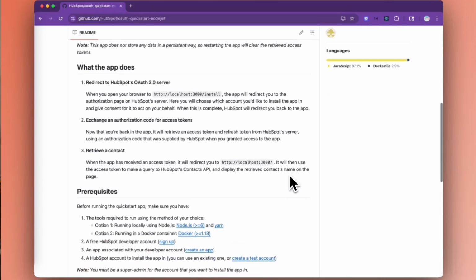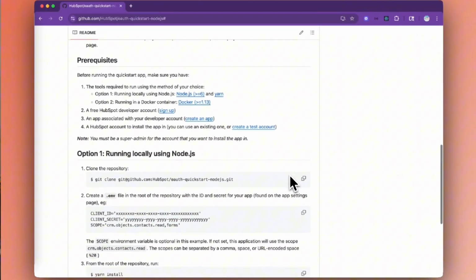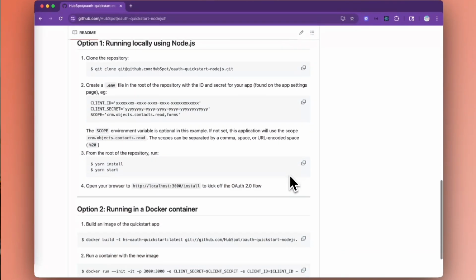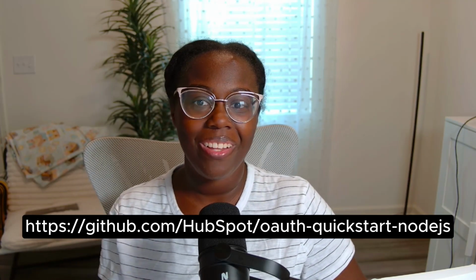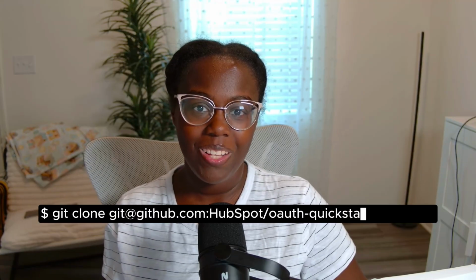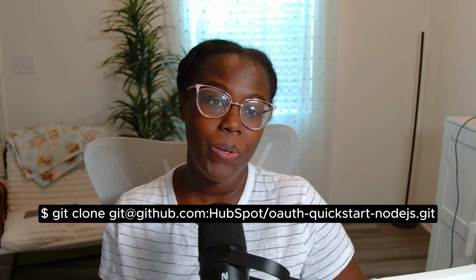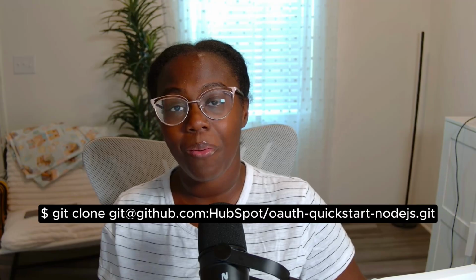We're going to leverage the HubSpot OAuth Node.js Quickstart repo from GitHub. This repo is designed specifically to help developers like us quickly set up a temporary server that handles this OAuth authorization flow. Now visit this link or the one in the description to find the repo. We're going to clone it locally, and for the sake of this example, I'm going to clone it in the root directory of our existing project.